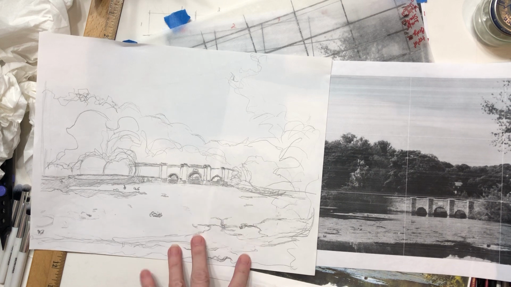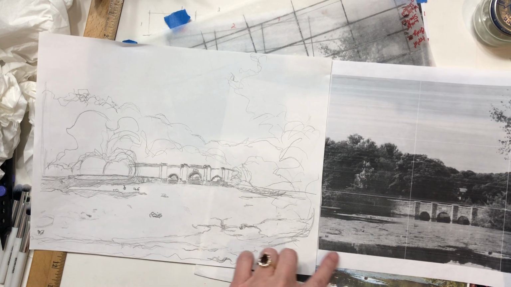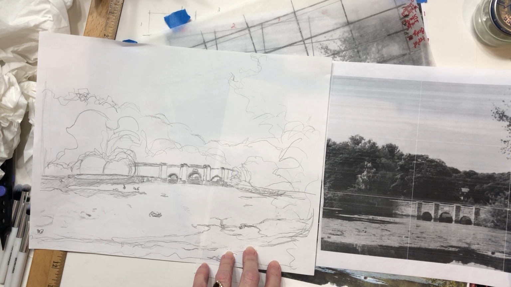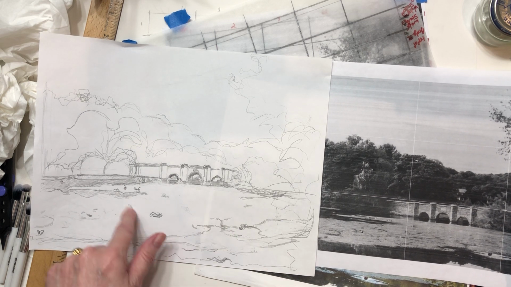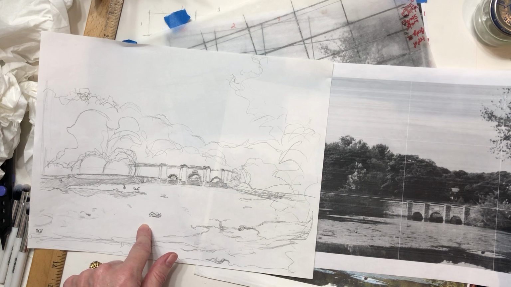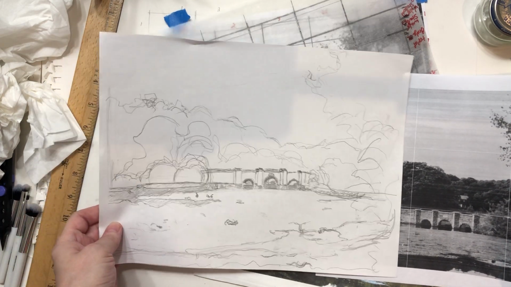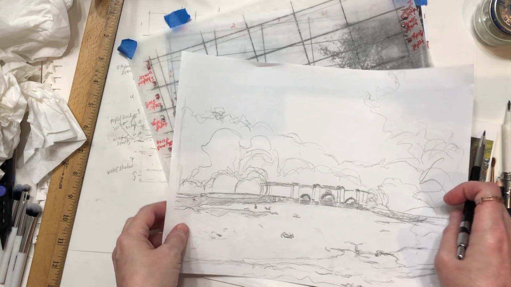My drawing is a little bit bigger than this, so you can't tell exactly, but I figured out that the bridge is a little bit too high up, and I actually made the water portion a little larger and the sky a little bit less, but I still got a nice rendition of it and I was happy with that. So that's what you can do.